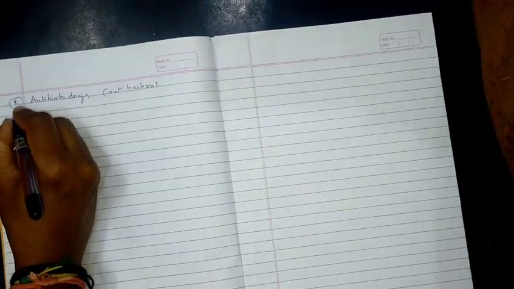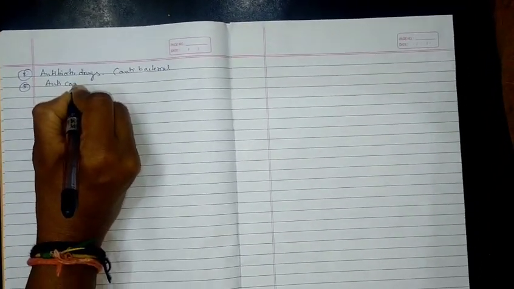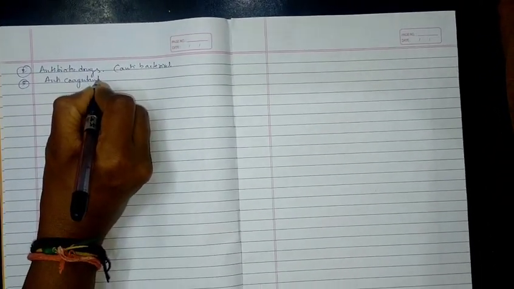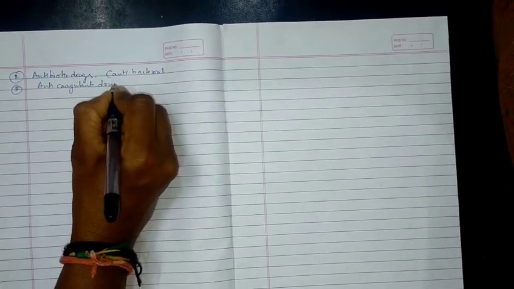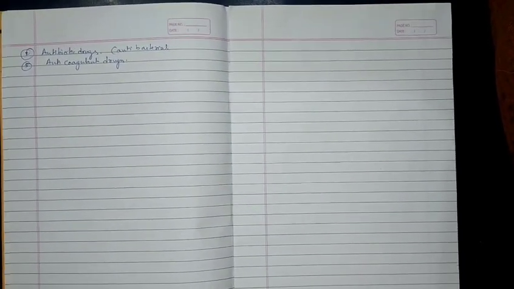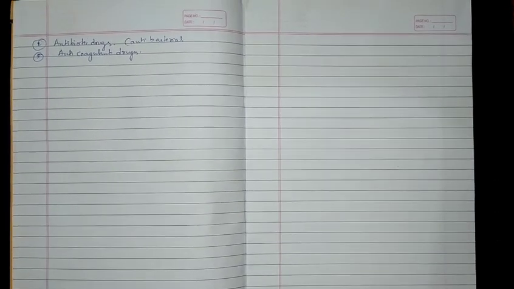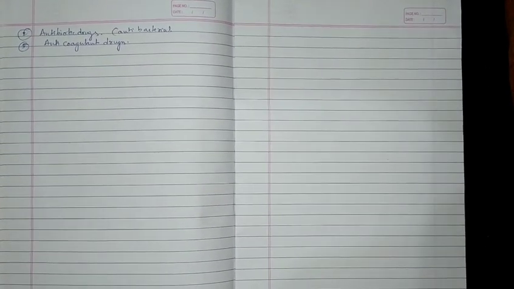Okay, next is anticoagulation drugs. The name itself is commonly referred to as blood thinning, chemical substances that prevent or reduce blood clotting. Anticoagulation is completely related to the blood, helping in clotting the blood.